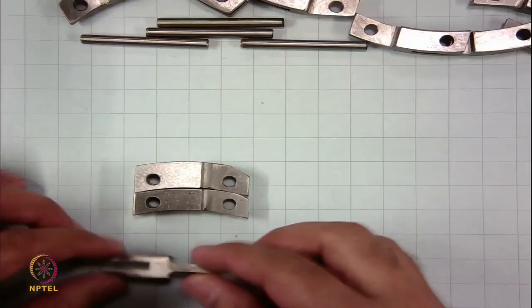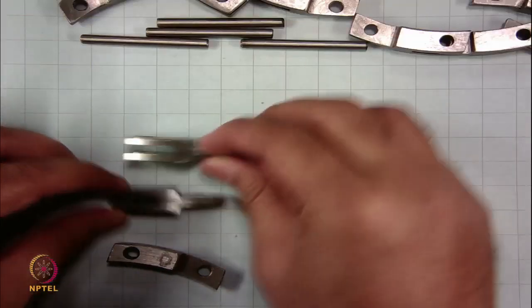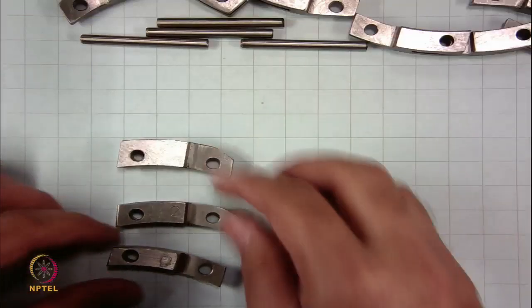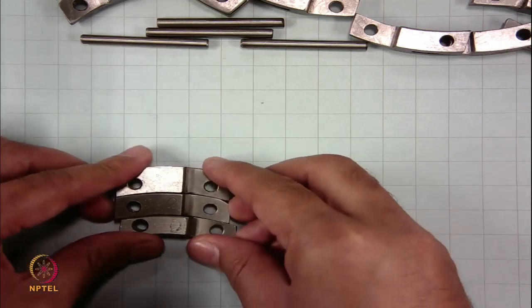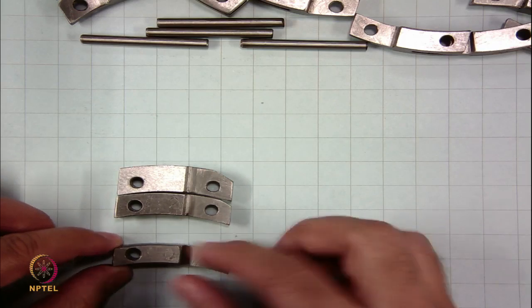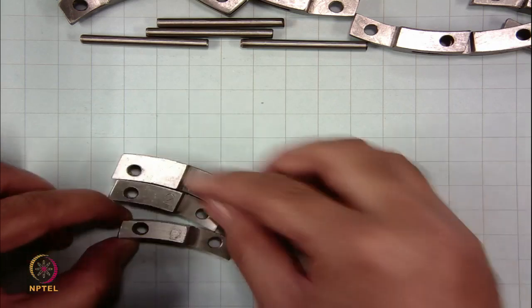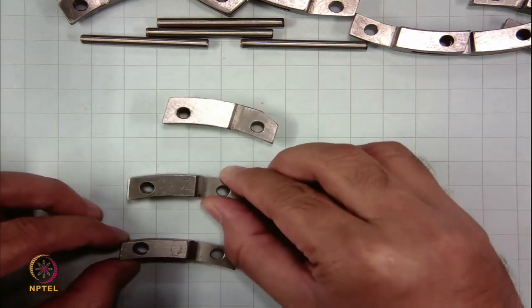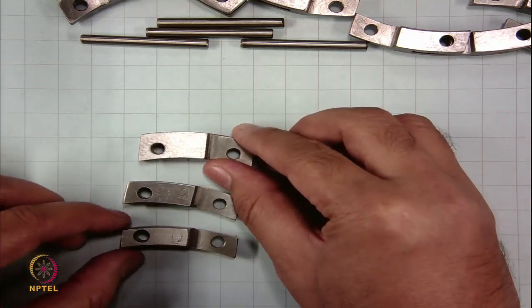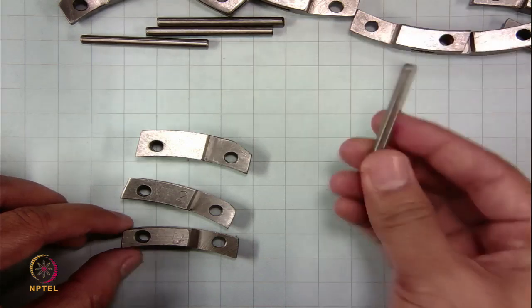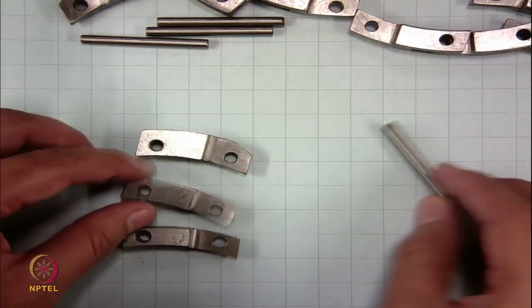These are individual links of the chain. You can see the height of the links. This height is smaller and these are bigger and these are even bigger, and this is the bar which connects each of these links.